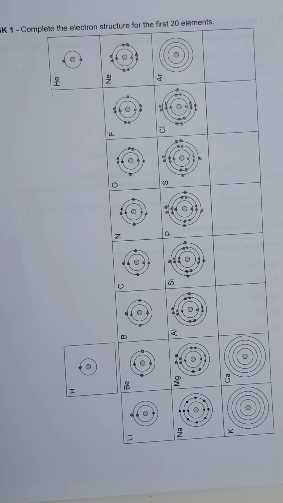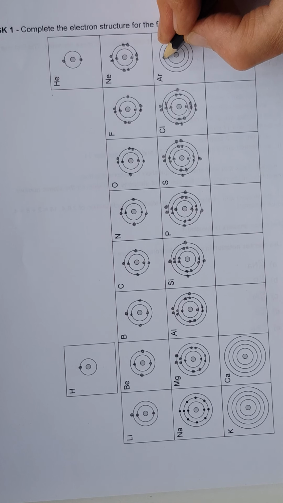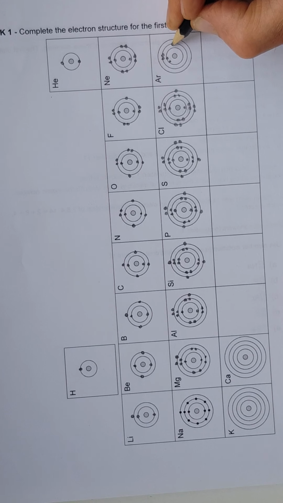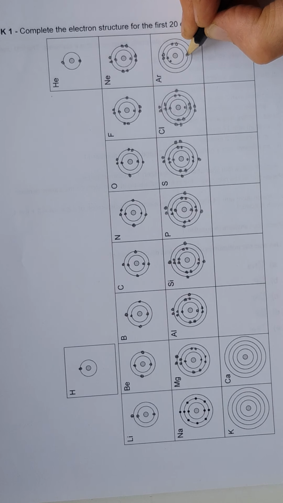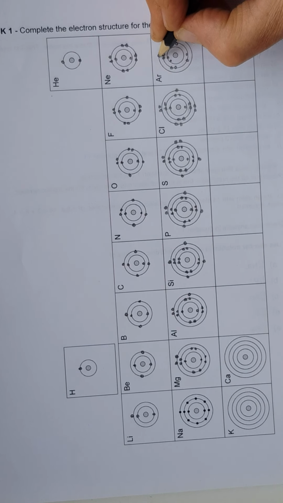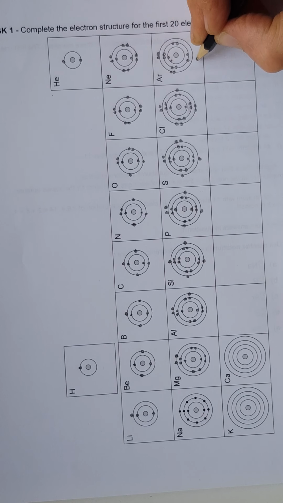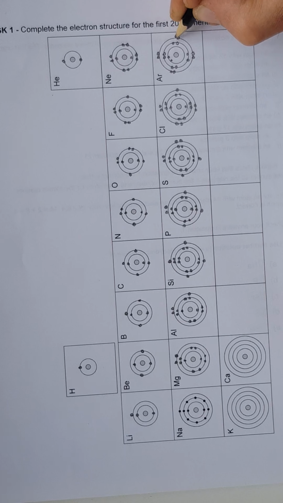17. That's chlorine. And then finally, on this column here, we've got argon. Here is the first 10 electrons, and then 11, 12, 13, 14, 15, 16, 17, 18 electrons for argon.